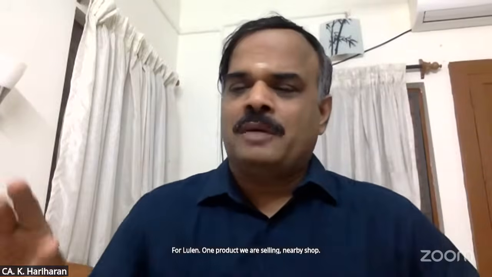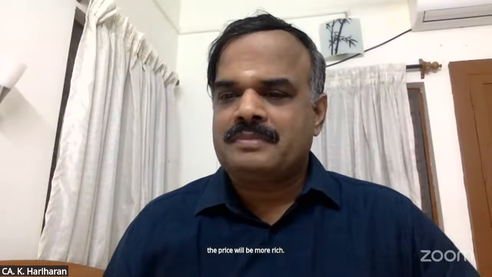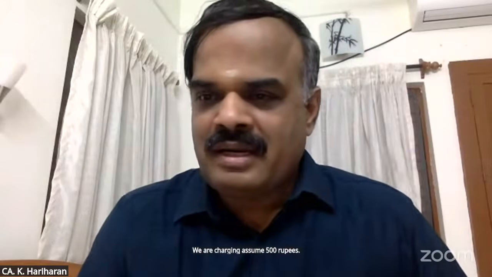One product we are selling in a nearby shop. In a nearby shop, the price will be more. Am I right? For example, you are buying a calculator in a nearby shop. They are charging, assume, 500 rupees. Out of it, they have a profit of 200 rupees. Cost of the calculator is 300, added profit 200. They are selling it for 500, so 200 is the per unit profit.